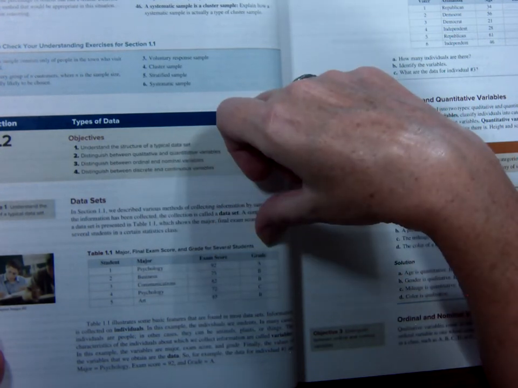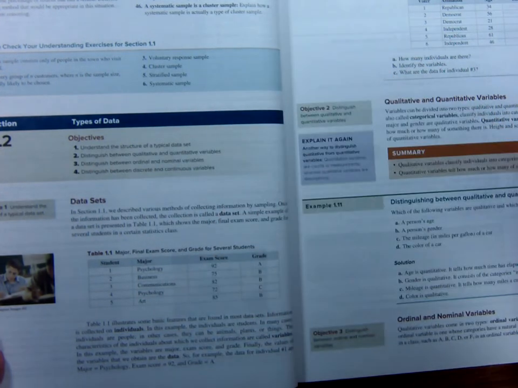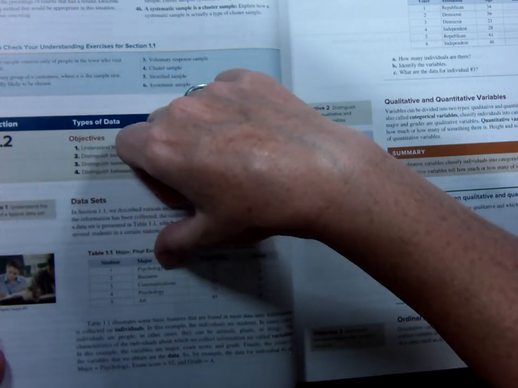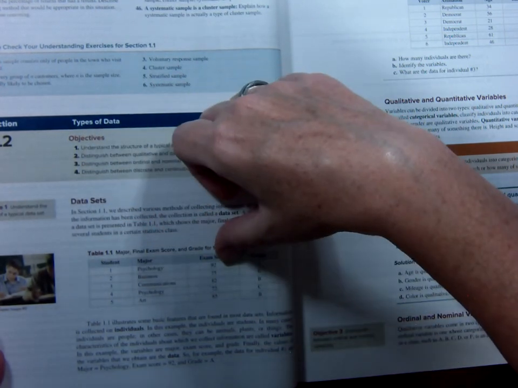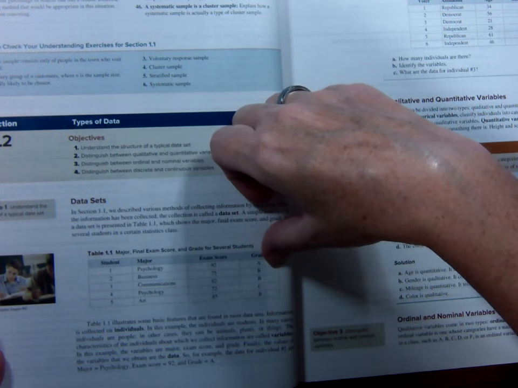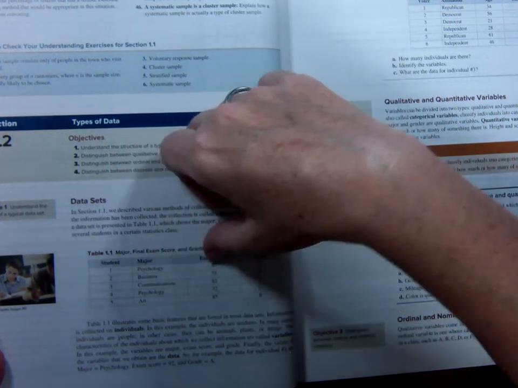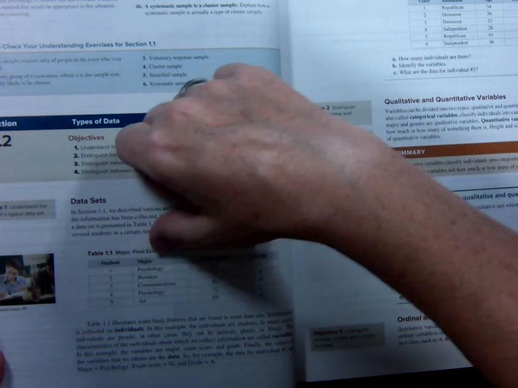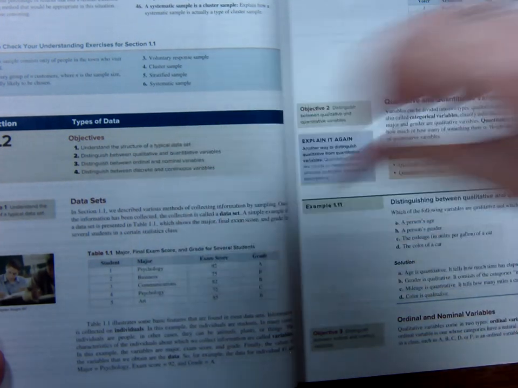And the values of those variables obtained are data. So for example, the data for the individual number 1 would be his major is psychology, exam score is 92, and he has a grade of an A. So the data would be here, and the variables would be the titles, the major, exam score, and the grade. Okay.